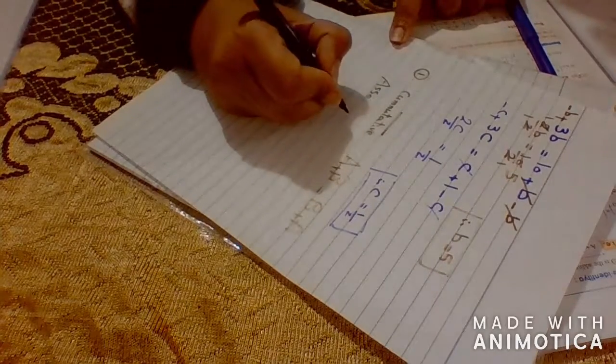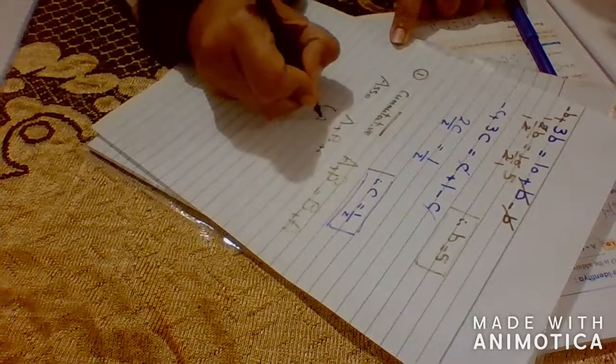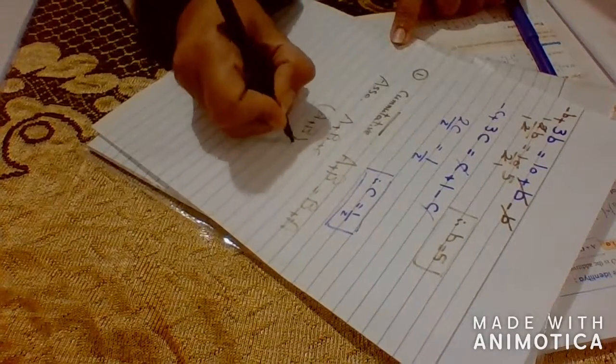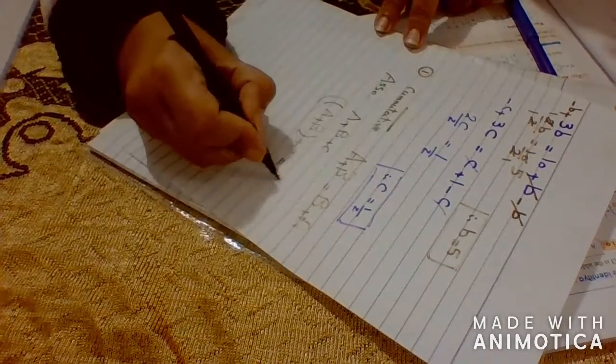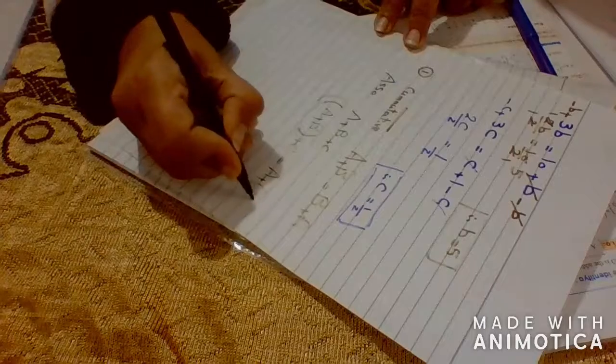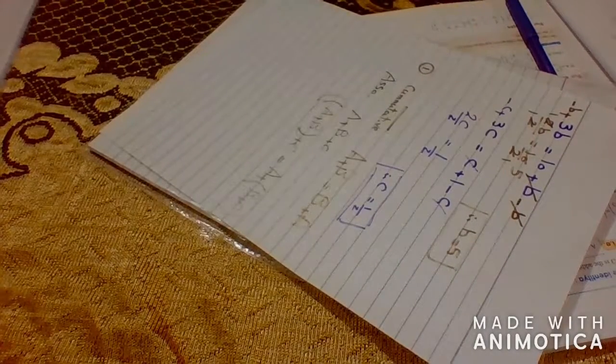Associative meaning if I have A plus B plus C, so A plus B plus C, I put this group, must equal A plus group B plus C. Also no doubt for that.